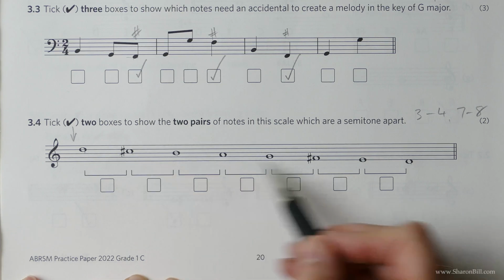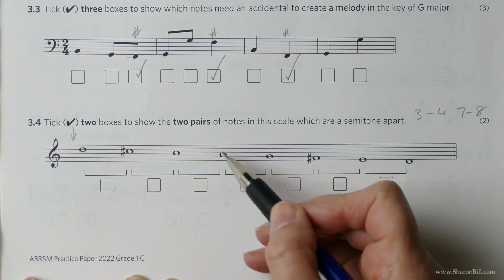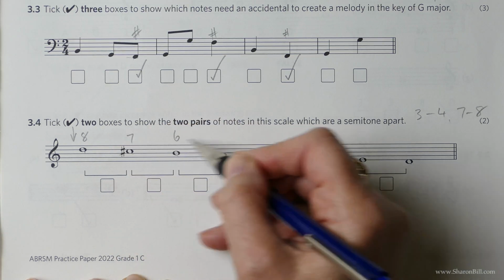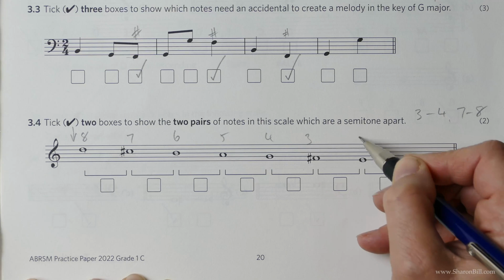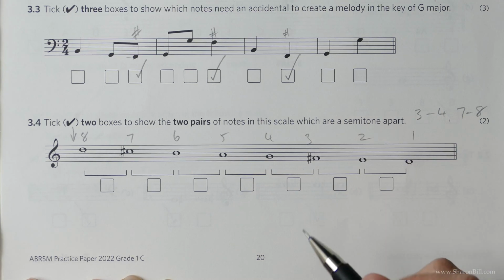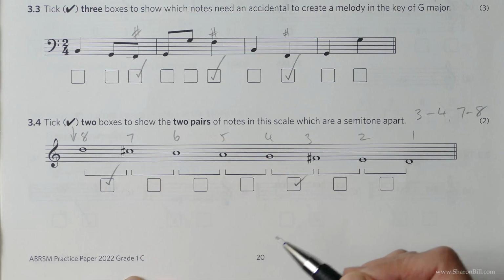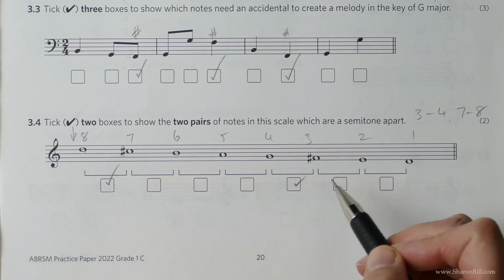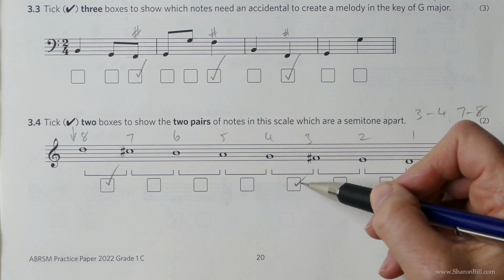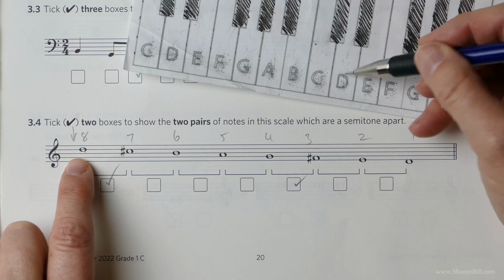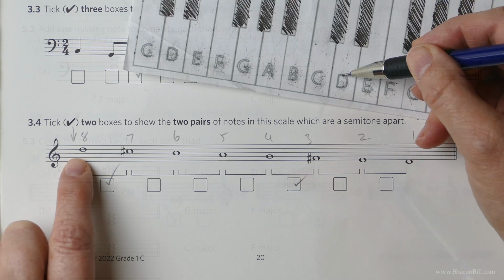However, don't forget this is descending. So if you went 1, 2, 3, 4, that would be incorrect. It must be 8, 7, 6, 5, 4, 3, 2, 1, because we're descending. And now we can see that 3 to 4, 7 to 8. And you can just double check that you've got that correctly, because now you can just check the ones that you've ticked. And D to C sharp is indeed true.